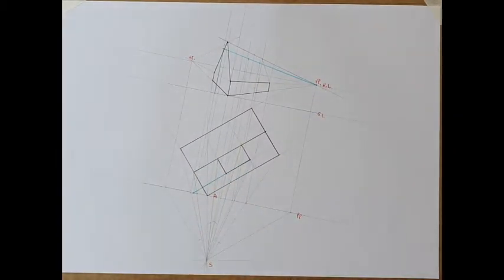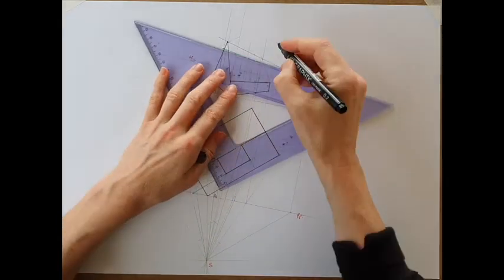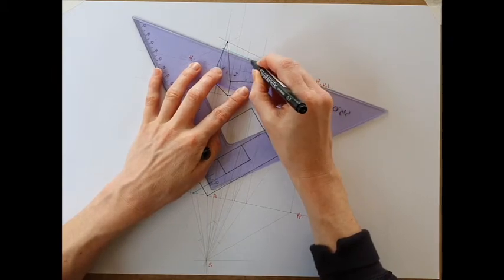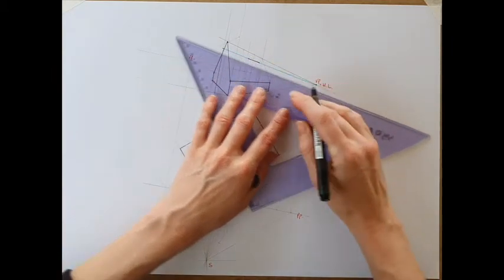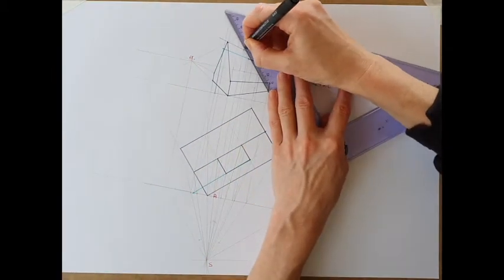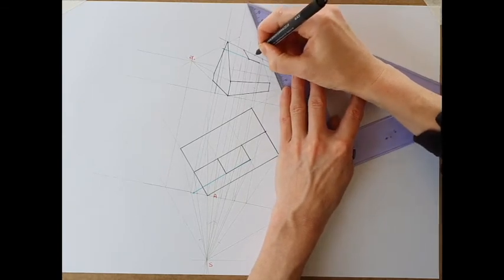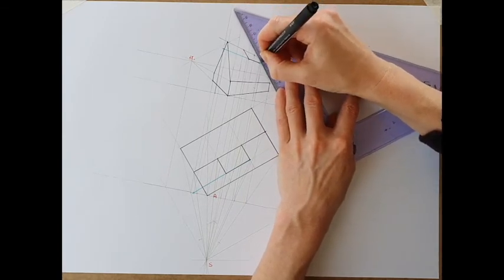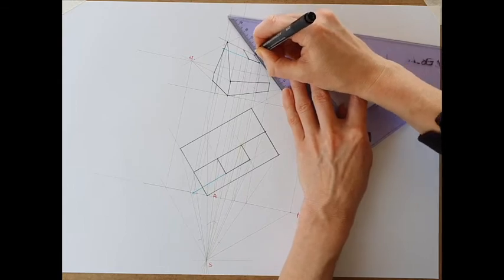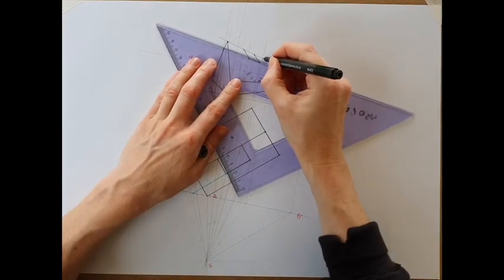I'm going to put that in dark. So that's my horizontal line at the top of the opening for the window. That is the sloping surface at the top of the window. And I'm going to put the ridge in heavy.